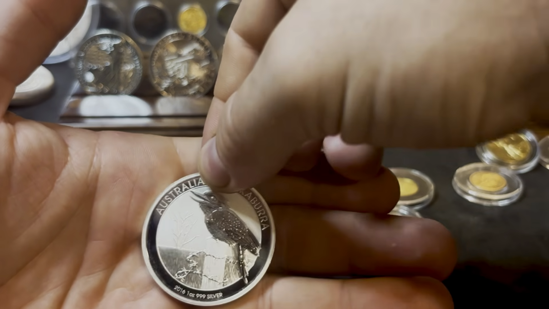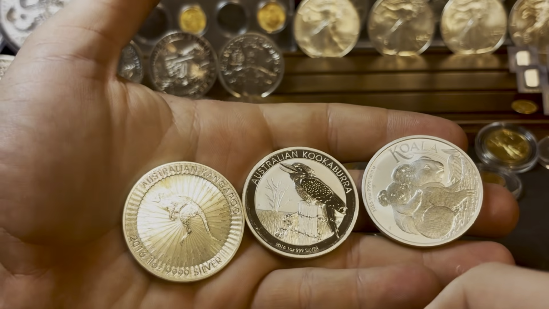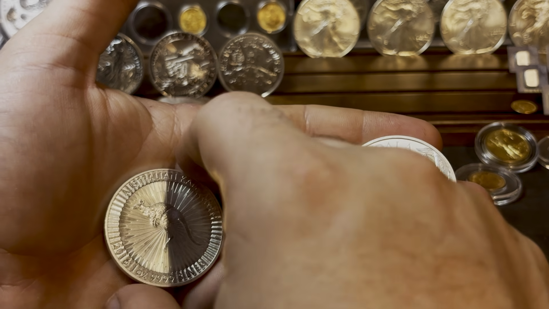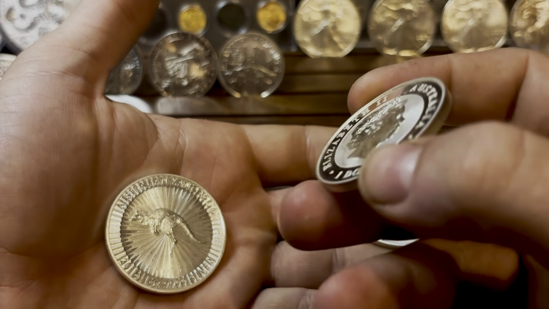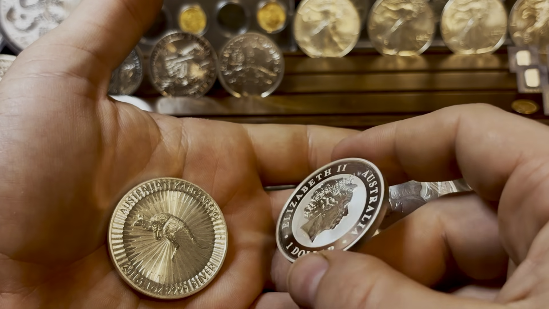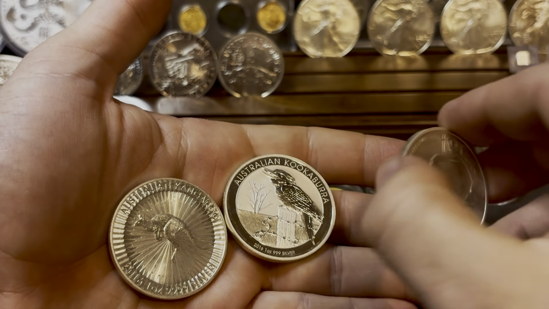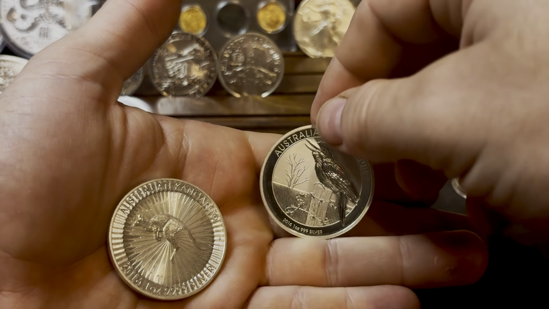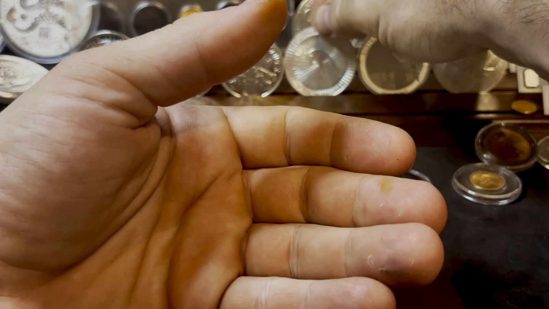Next up are the Australian coins. So in Australia, they have the kangaroo, the kookaburra, the koala, and of course, I already mentioned the lunar calendar year coins. For each of these, the designs change annually, so I'm thinking of just getting one of each, the kangaroo, kookaburra, and koala, to kind of round out this typeset and making sure I'm not stacking too many of the Australian coins and neglecting everywhere else.